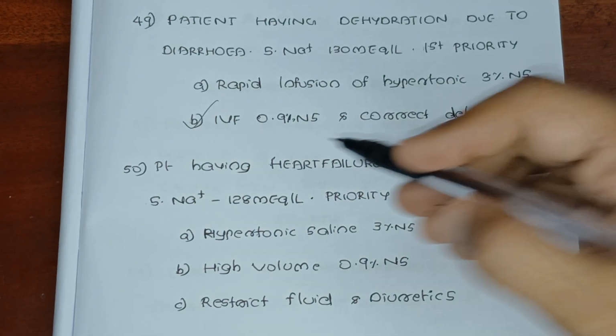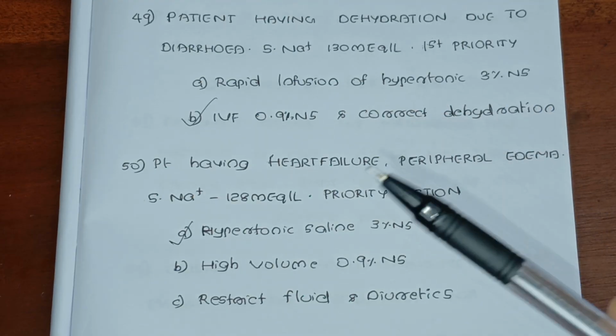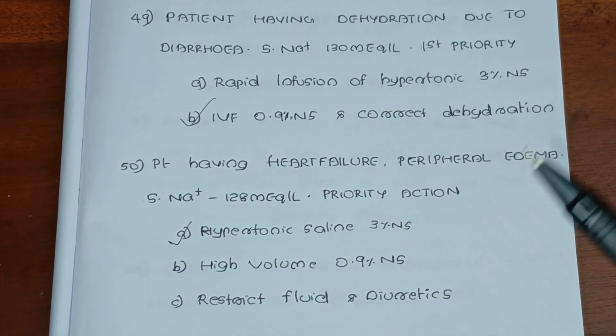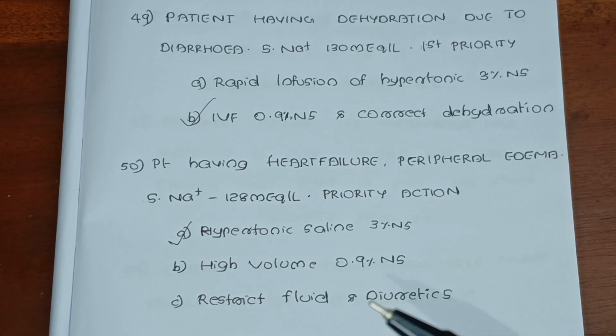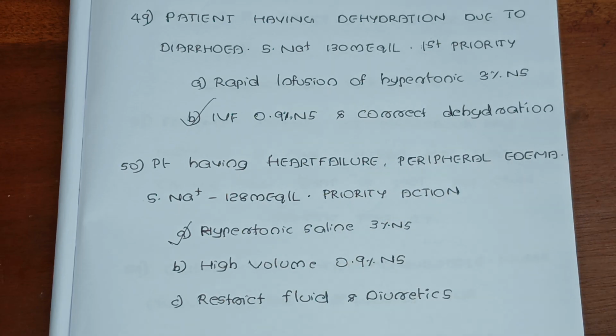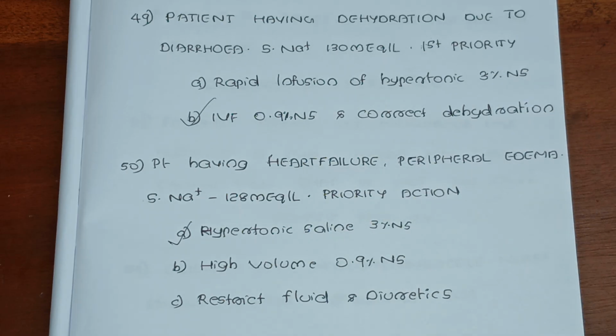correct option is hypertonic 3% saline, because in heart failure we cannot give high volume normal saline. And also if we restrict fluid and diuretics, heart failure will increase, leading to more failure of heart. So the correct option is hypertonic saline 3% NS.